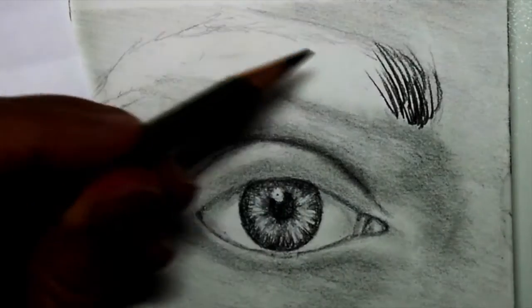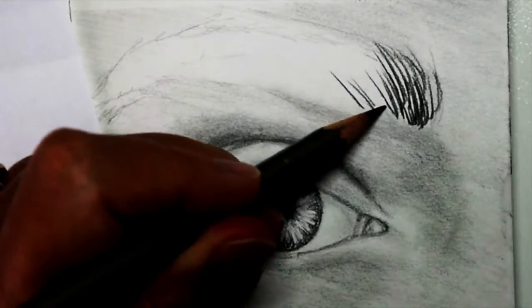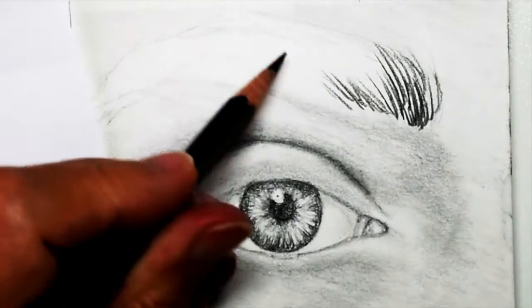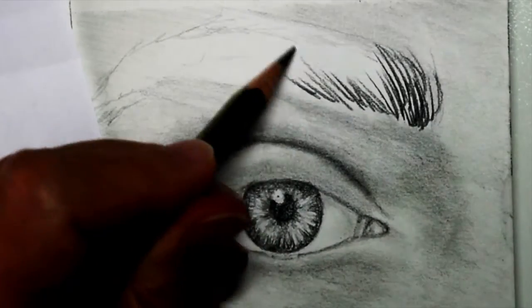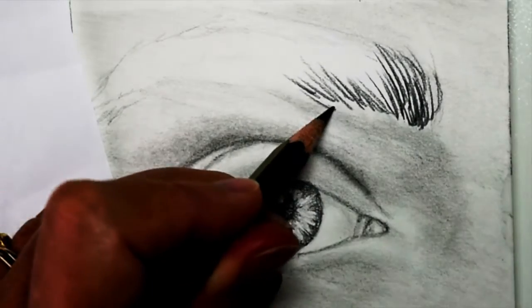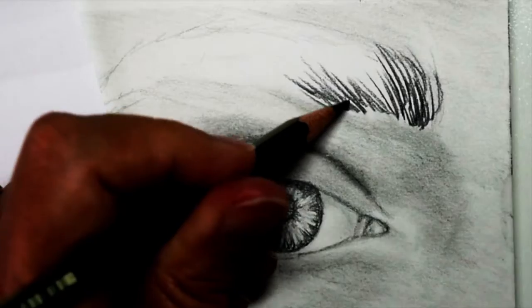And notice that I'm not just coloring in the sort of loose outline that I gave myself. She has a really thick eyebrow.